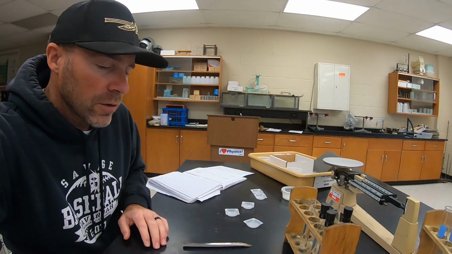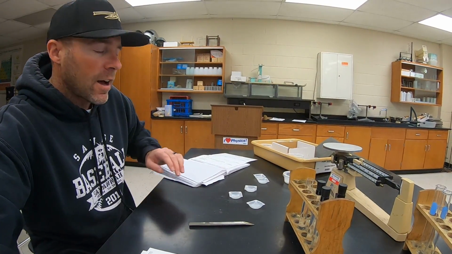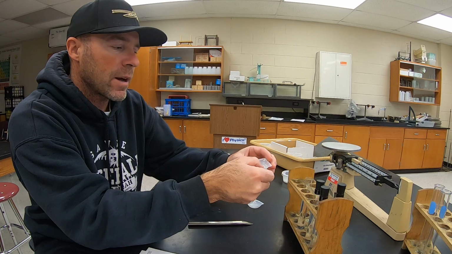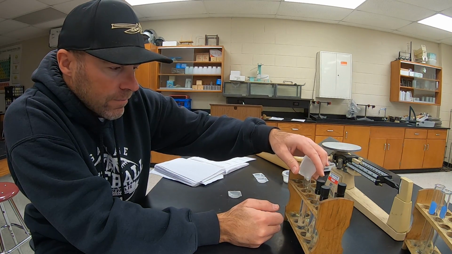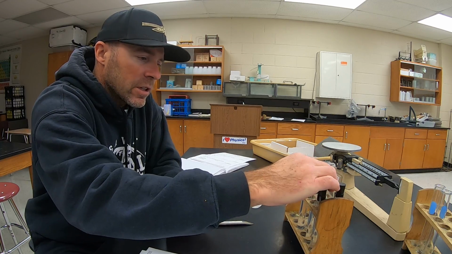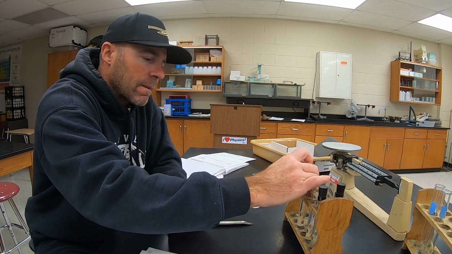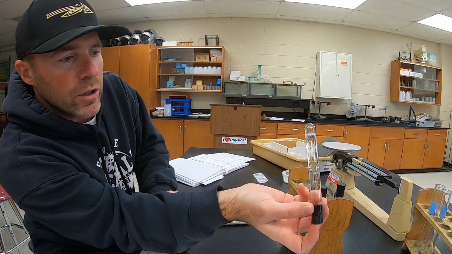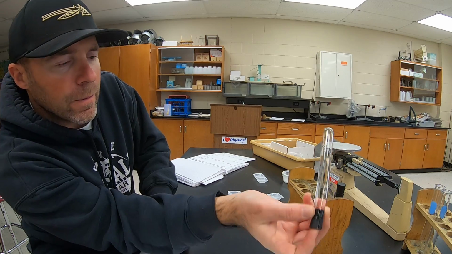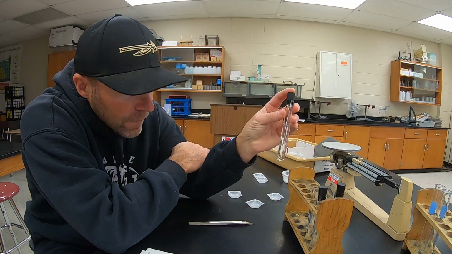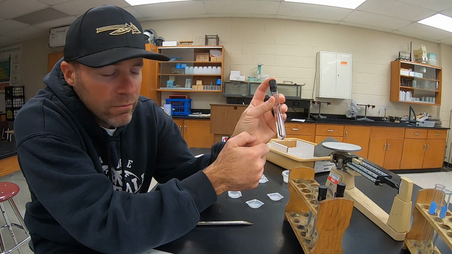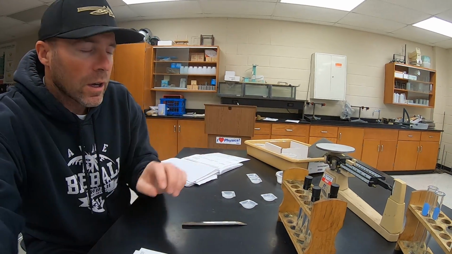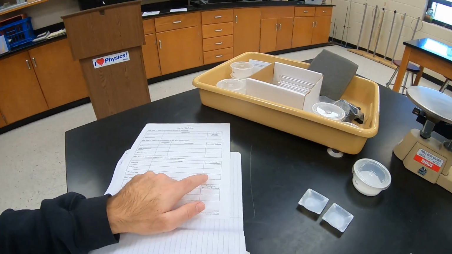And then we'll do powdered salt. So I have, again, 0.2 grams of powdered salt. We'll pour it in, take the lid off one of these, and invert it. And it only took 1. Okay, so you'll put 1 here for powdered salt.